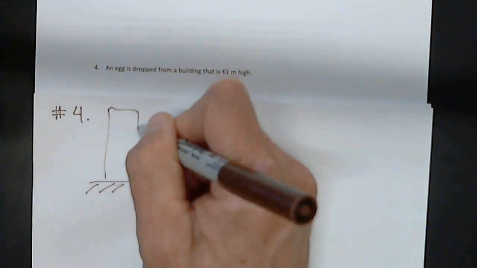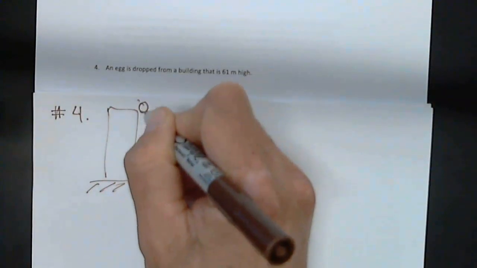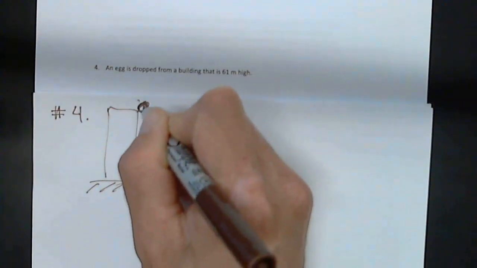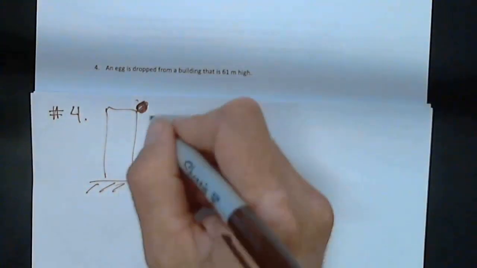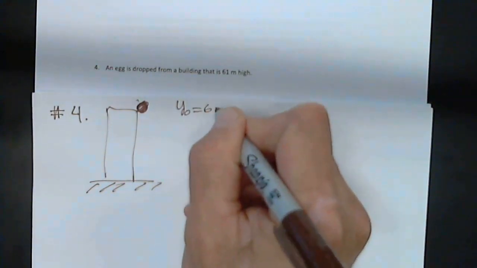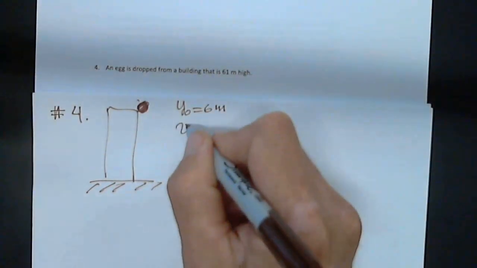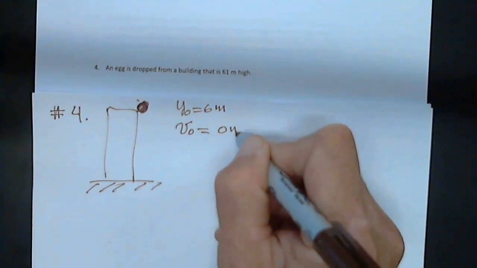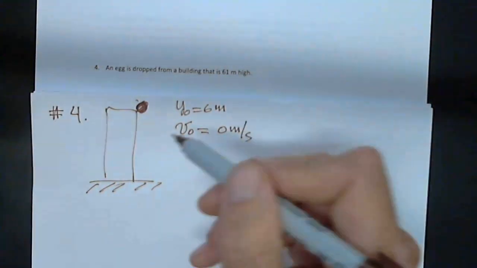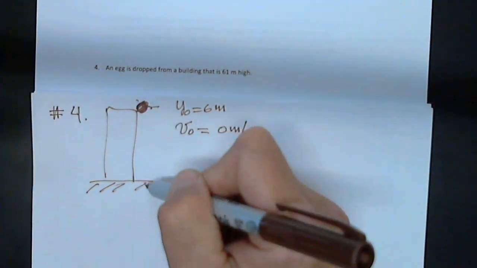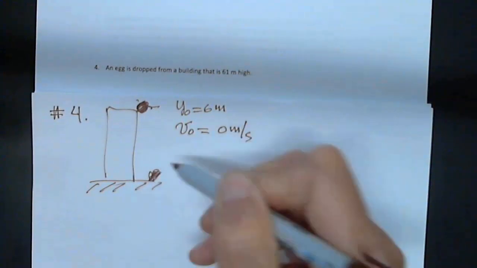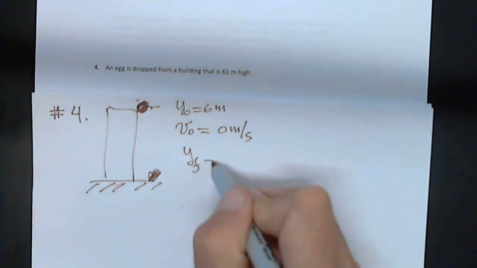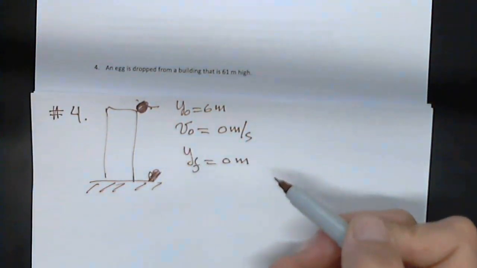Okay, this is number 4. An egg is dropped from a building. So this is the ground, this is the building, and this is the egg. So the initial position is 61 meters and it's dropped, so the initial velocity is 0 meters per second. And let's pretend that the final position is the ground. So the final position is 0 meters because it's the ground.